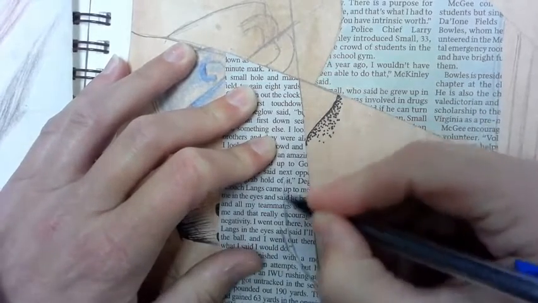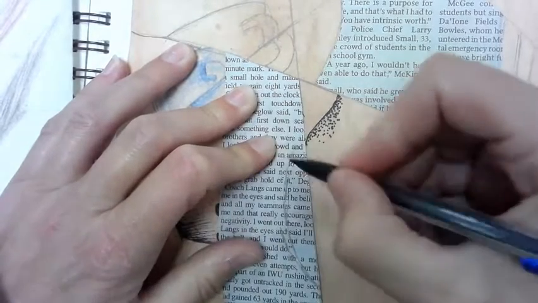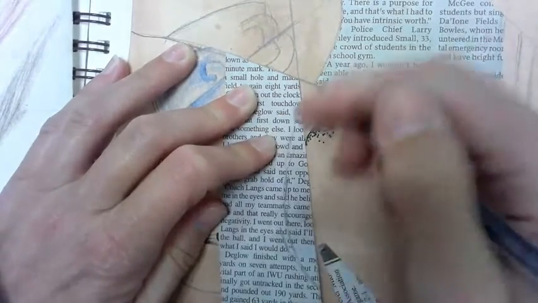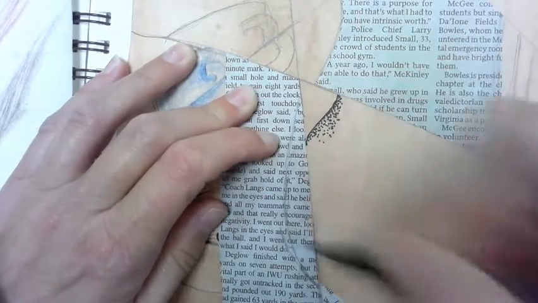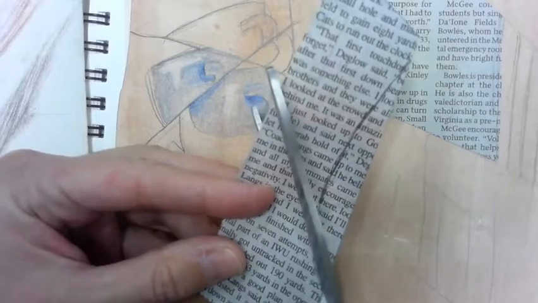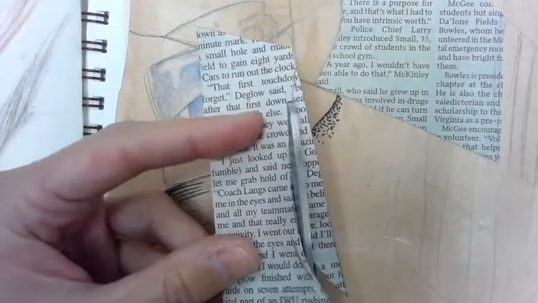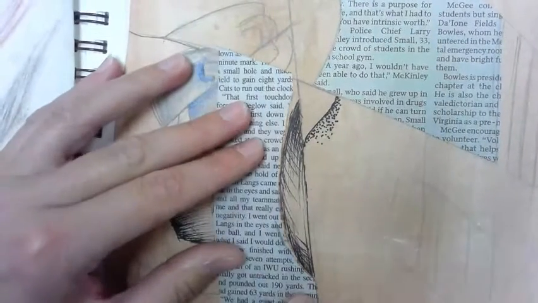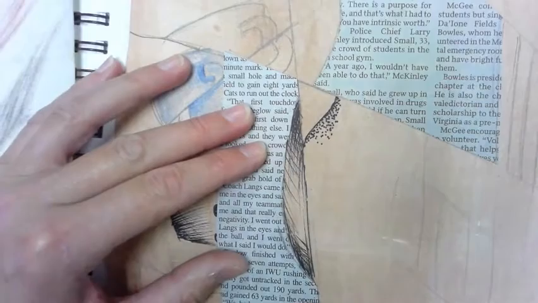You can see here how I just keep lifting it up to follow along the line of the black section I've already drawn. So now I can go ahead and cut that out. And now that actually fits perfectly here as well.